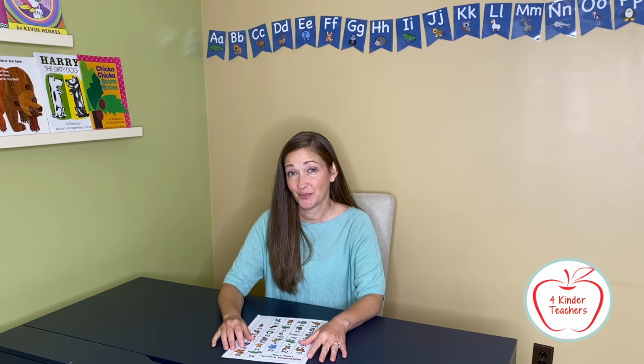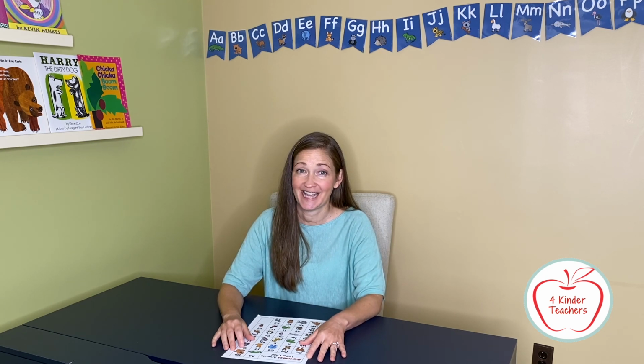So those are the 6 ways of how we use alphabet charts in our classroom.